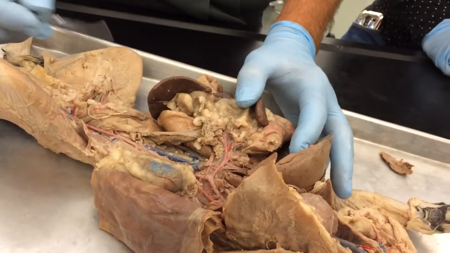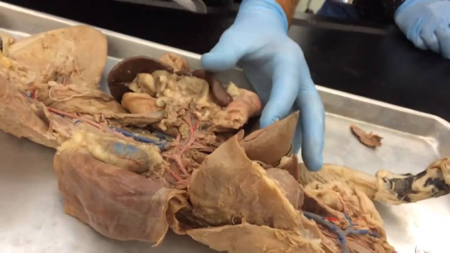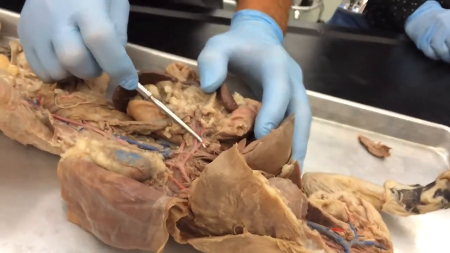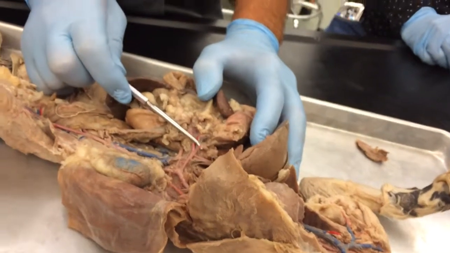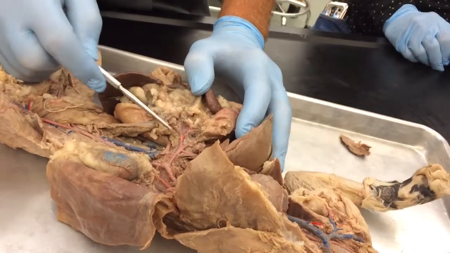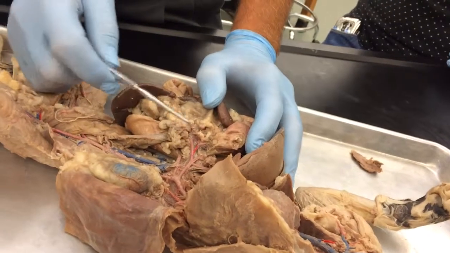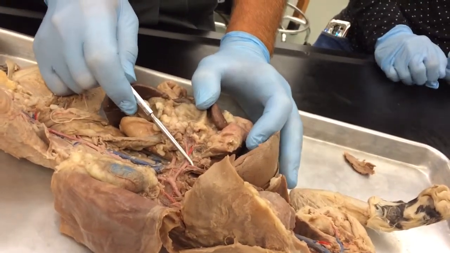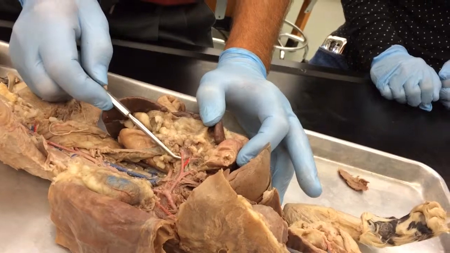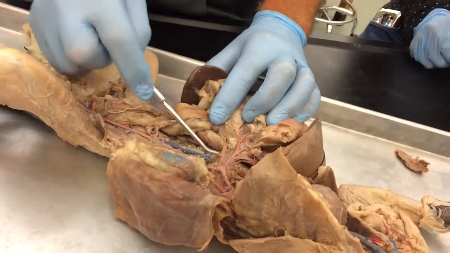It branches into 3, supplying these 3 organs. So let's name the organs first. Liver, stomach, and spleen. Will you pin them inside the organ or on the vein? I'd like to pin the artery, but it's really thin, so it's difficult to get a pin in it. We'll see what happens. So that's the hepatic artery going to the liver, gastric artery going to the stomach, and the splenic artery going to the spleen.